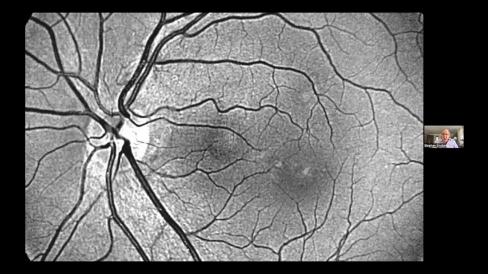Can you point to them so people could see? Sure, here's one here, here, here. And when you compare these against the standard fundus color image, you can't see these at all. But when you use yellow to blue-yellow wavelengths, about 580 to 590, you can see these beautifully.